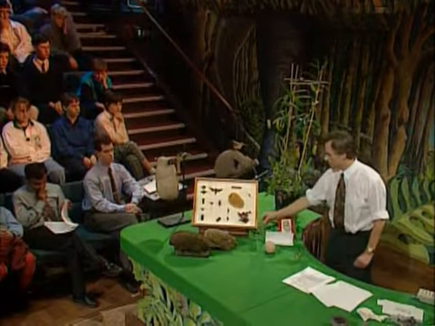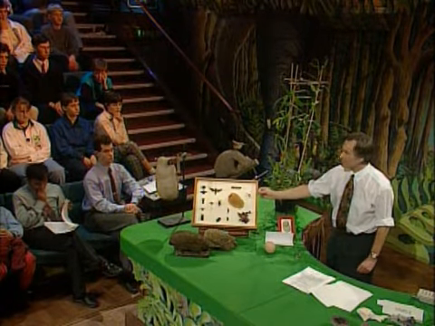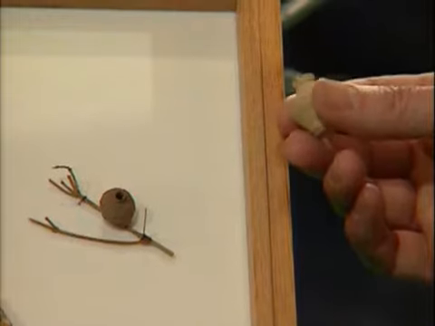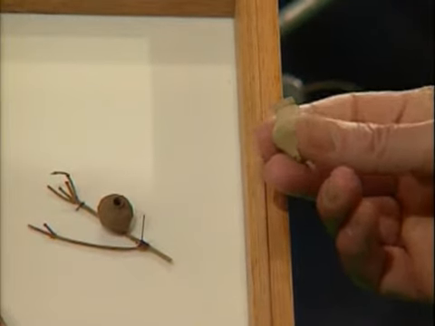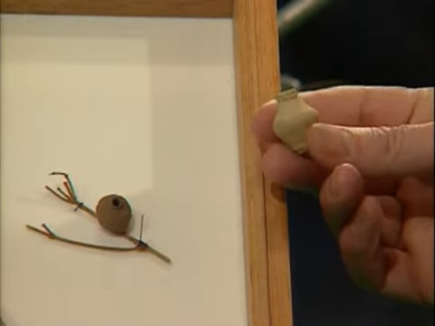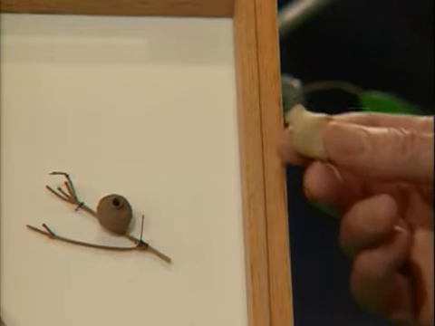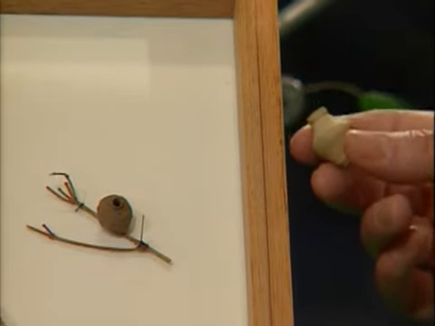Look how beautifully it resembles this designed pot. This is a truly designed pot made by somebody in Mexico. See how similar it is to the pot made by the potter wasp.